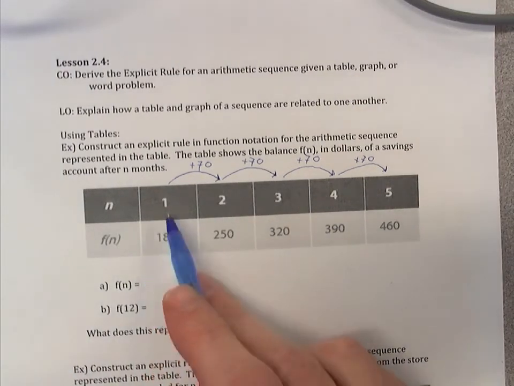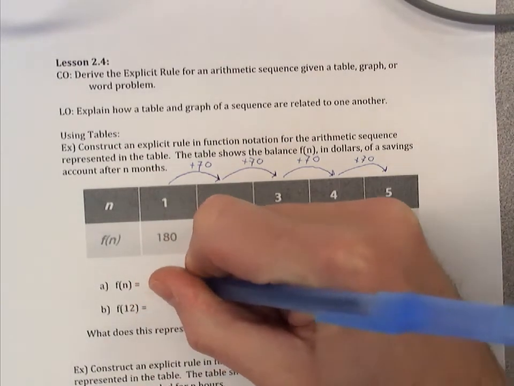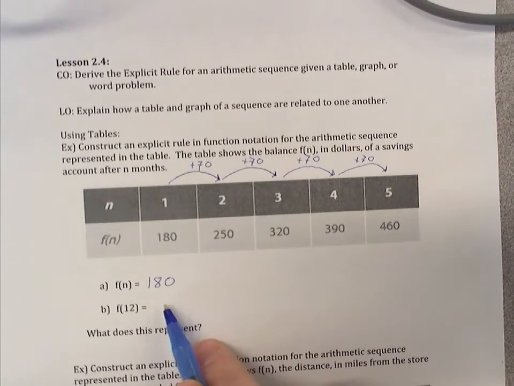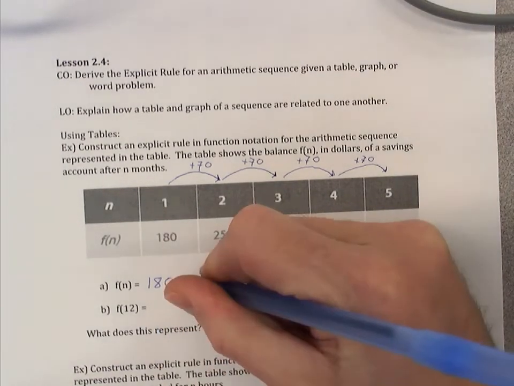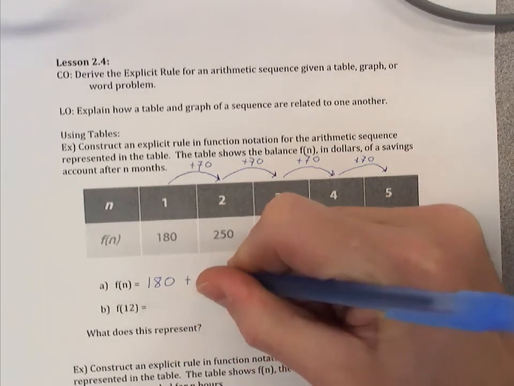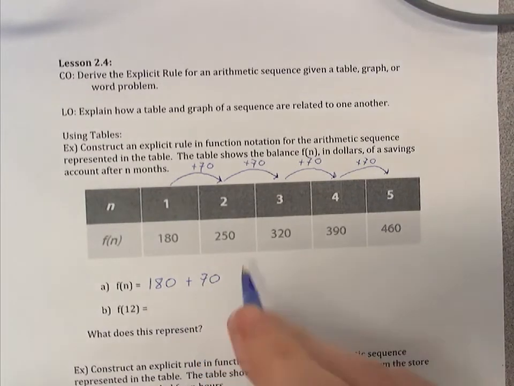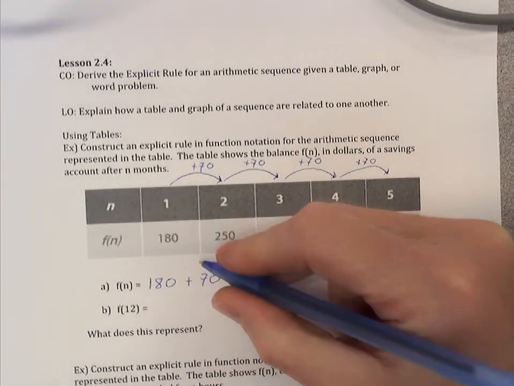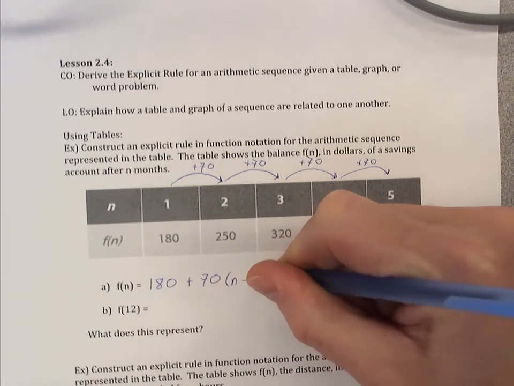So for this function, we can see that in the first month, we have $180. That's our starting amount. We can never really go lower than that. And to that, we want to add $70, but we want to add $70 each and every month. So that's going to be 70 times n minus 1.